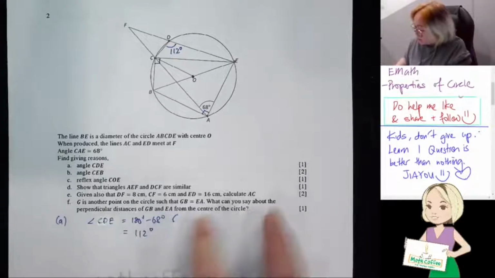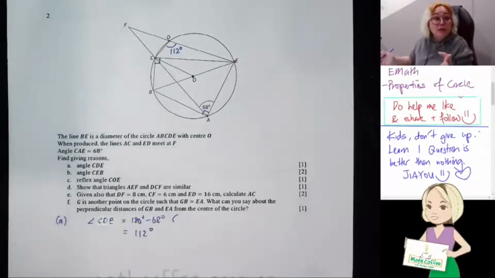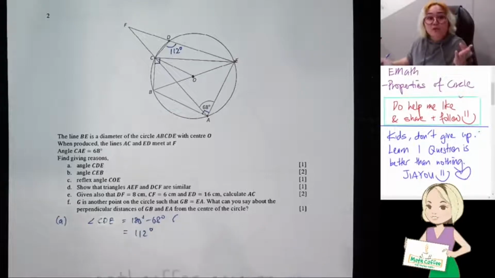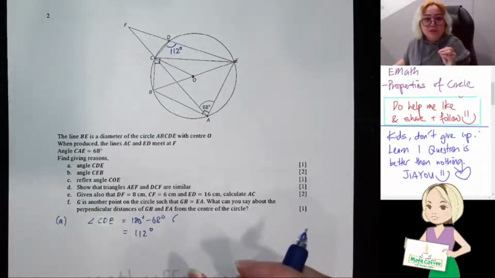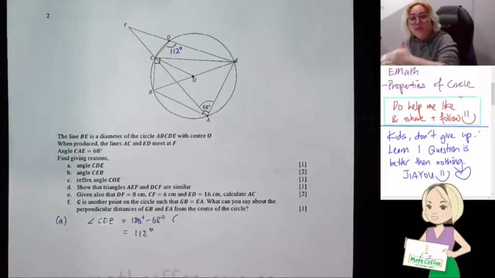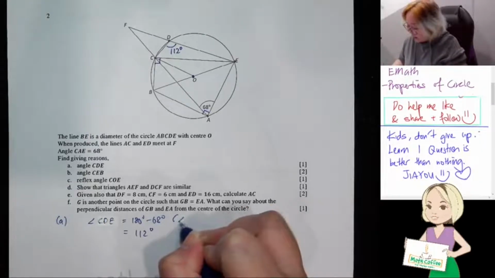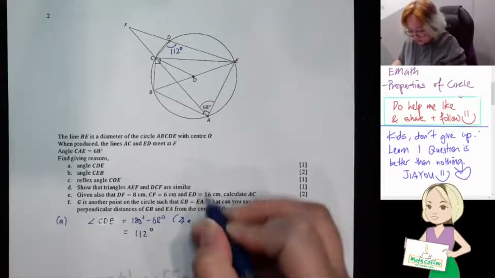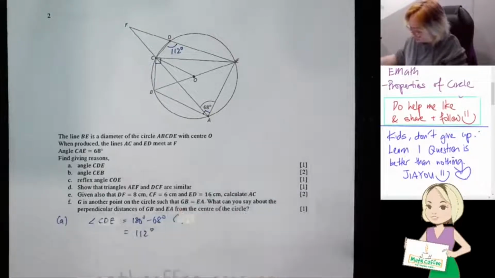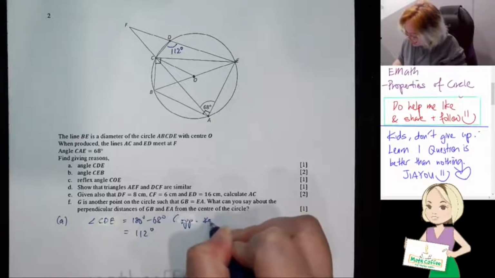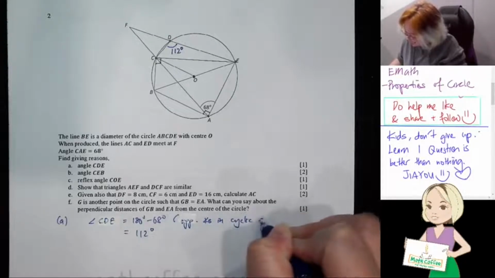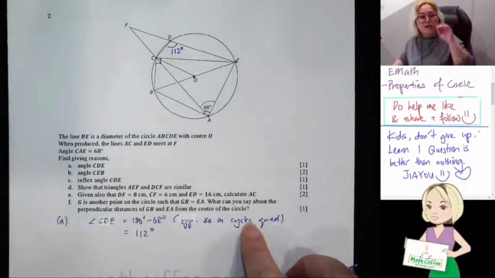So you have to give the reason, because you have to tell them why do you do 180 minus 68? Why? So a lot of students don't understand where to put the reason. The reason is beside the statement whereby you suddenly say 180 minus 68. Why? You have to tell them why, right? It's because of a property, and that's why we write that. So you put it at the side beside 180 minus 68. So you will say, oh, so this is actually opposite angles in cyclic quad.